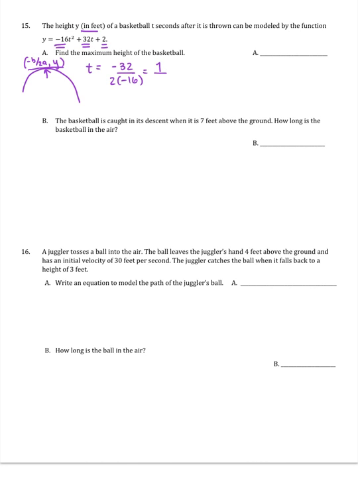So it happens in 1 second. What is the height at 1 second? It's -16 times 1 squared plus 32 times 1 plus 2. So -16 plus 32 is 16, plus 2. So that's going to happen at 18 feet.